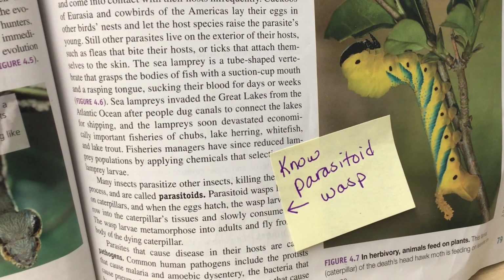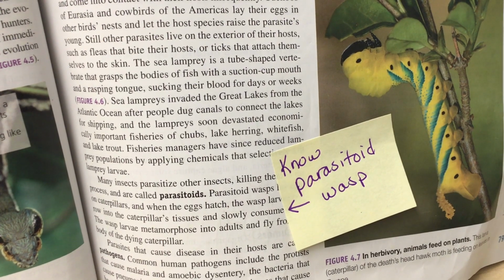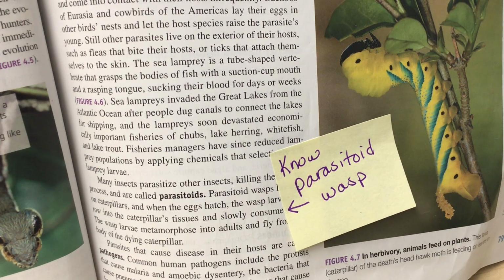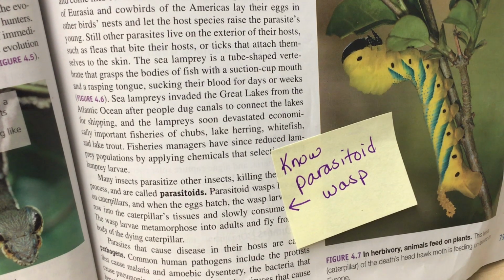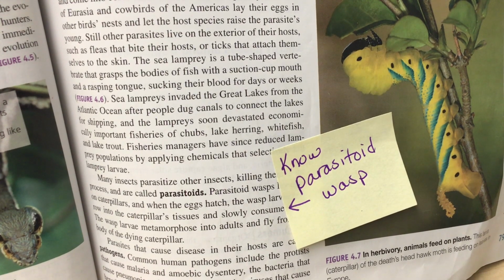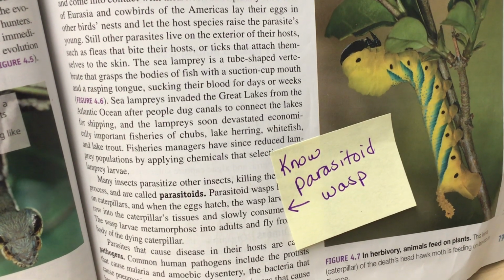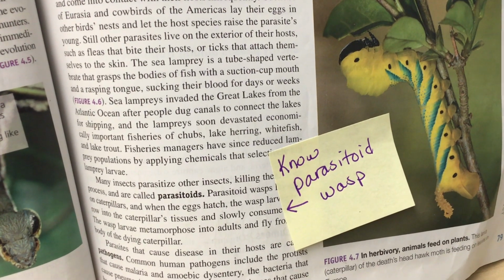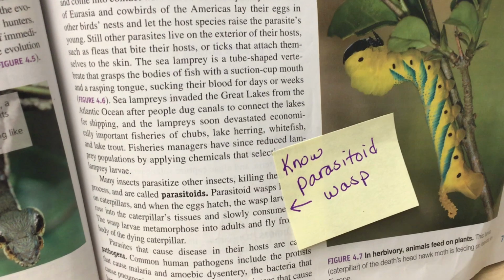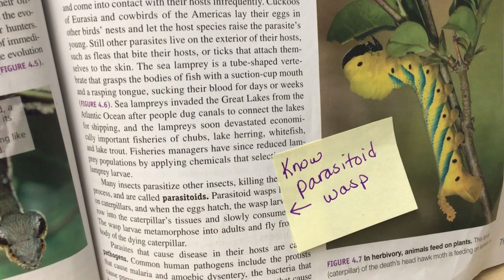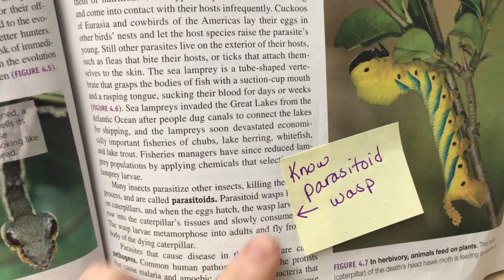So we actually can release these in our crops that will go in and eat the bad bugs that would eat the crop. So parasitoid wasps, they're carnivores, so they're not going to eat the crops, but they'll eat the bugs that are eating the crops. So we actually use them as a form of organic pest control.